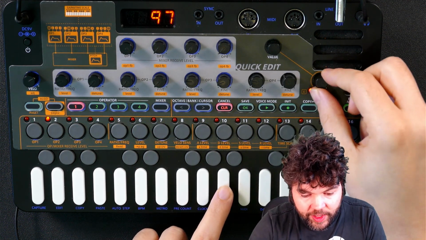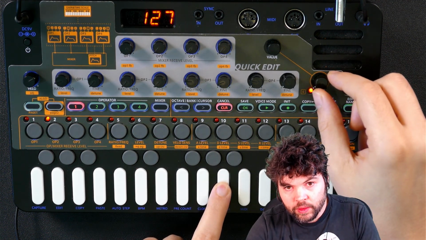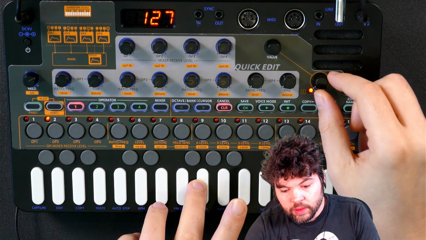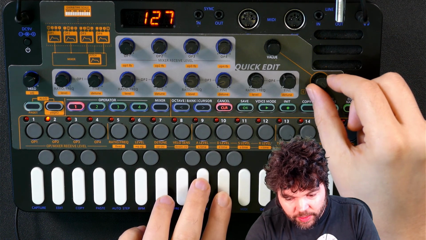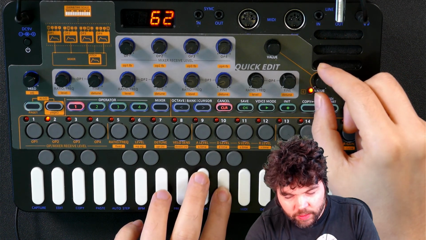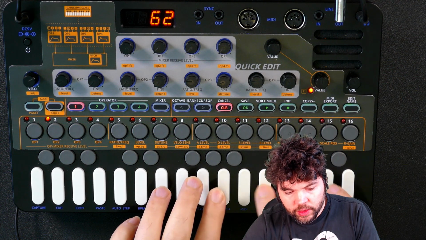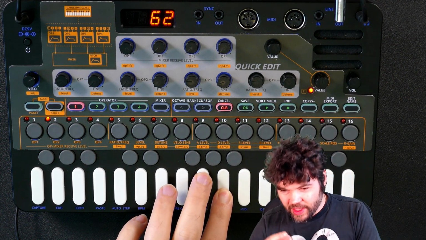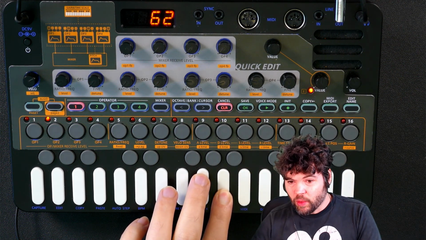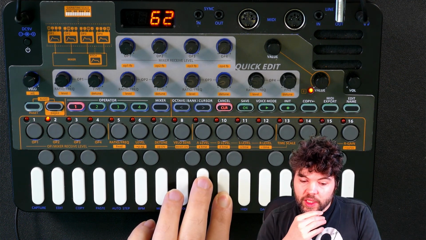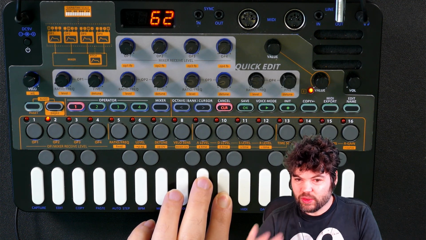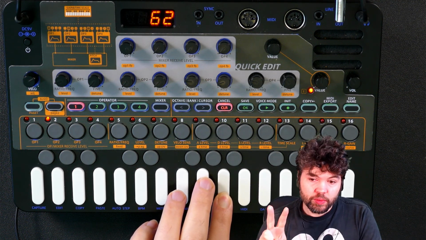Let's add a lot of feedback. Okay, so maybe that's a bit too much feedback. Too much modulation. Okay, I think that's getting to the shape that I want, but I find that once it fades out to that sine wave, it's a little bit too plain. It doesn't really have enough character. So there are two things we can do about that.